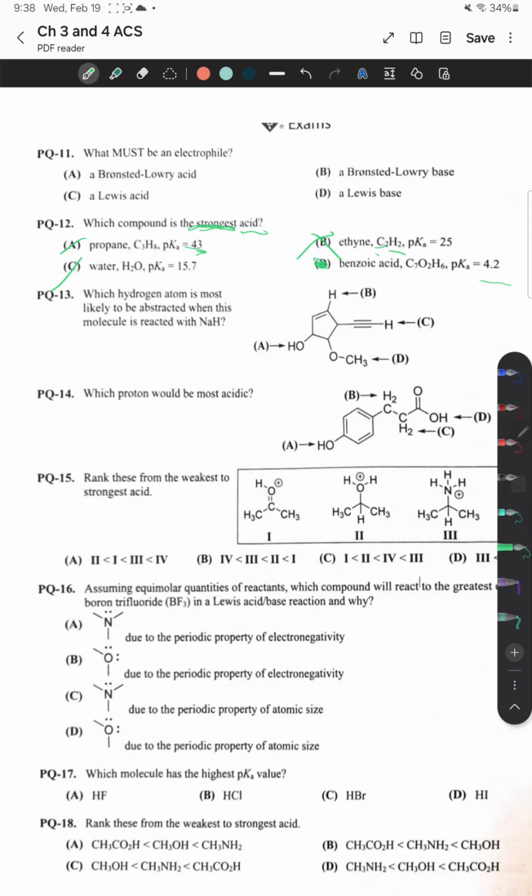And let's say you weren't given the pKa values. We would look at the amount of polarity present. So the reason why water is a lot more acidic than the rest is because of the O there. That's being very electronegative, making the protons more accessible to be given away and donating.